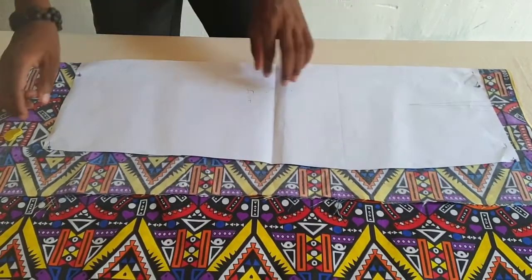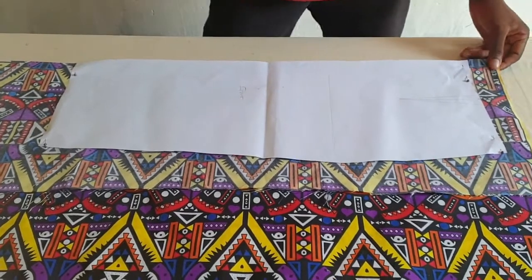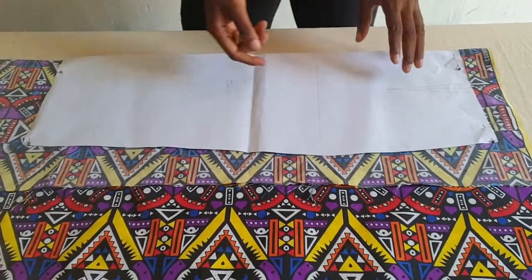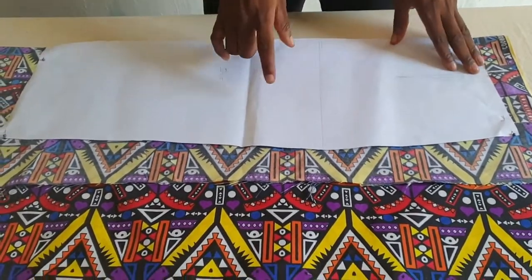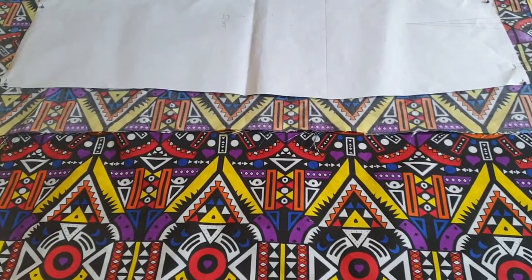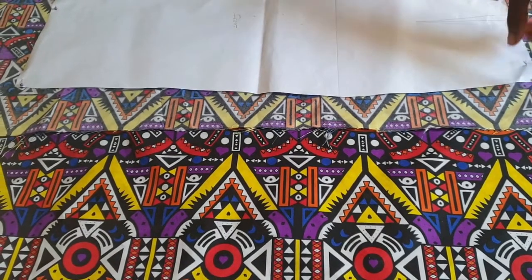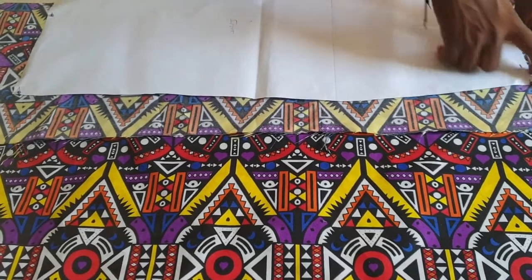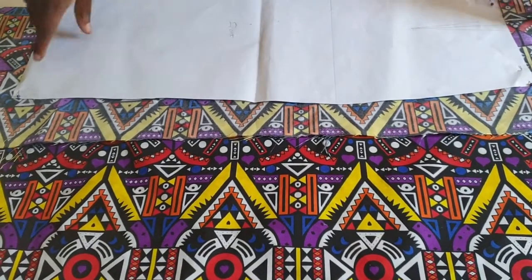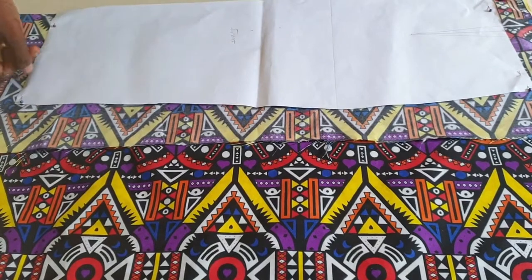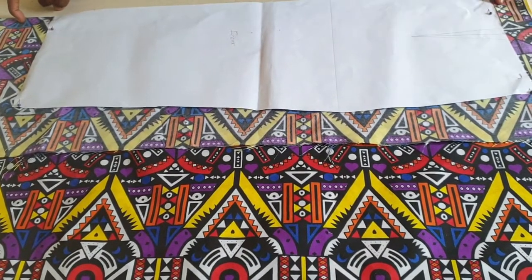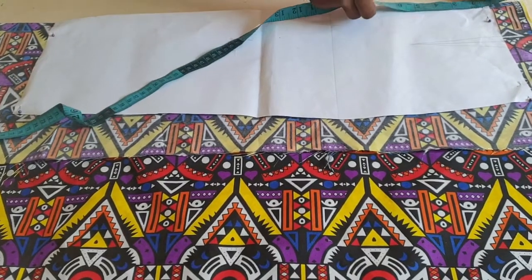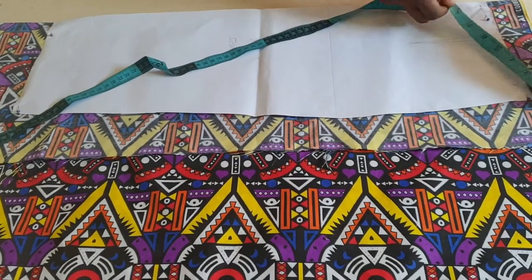Okay, so then here we need a tailor's chalk to mark the point. So if you remember that when we were constructing this particular pattern, we didn't add any allowance. For this one we added the dart allowance, but we didn't add the seam allowance because we can't sew directly like this. We need to add the seam allowance and the hem allowance. So let me quickly do that.